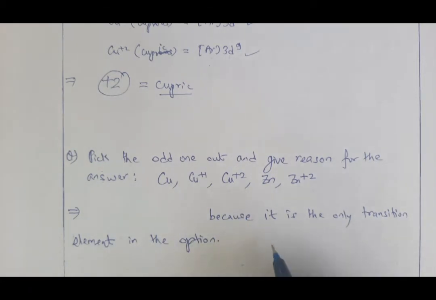Zinc's atomic number is 30. So when you make the configuration, write argon again, 4s and 3d: 18, 19, 20 plus 10, 30. Now zinc 2 plus, when you make it, you have to remove 2 electrons. As I said, when you remove electrons, first you remove from 4s. So remove 2 electrons from 4s, then what remains? 3d10. So if you check here, zinc 2 plus is completely filled with electrons. It is not transition. Zinc's d orbital is also completely filled with electrons. It is not transition.